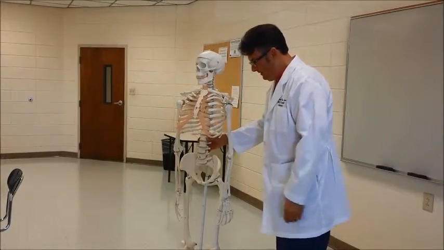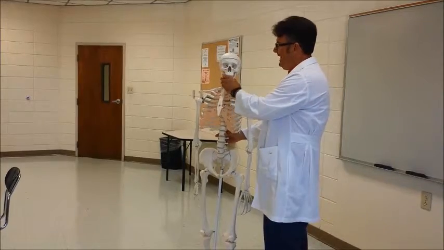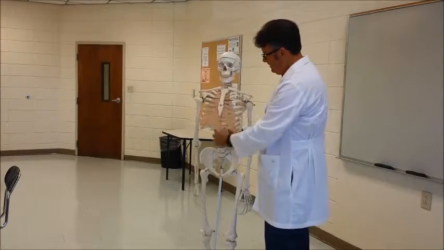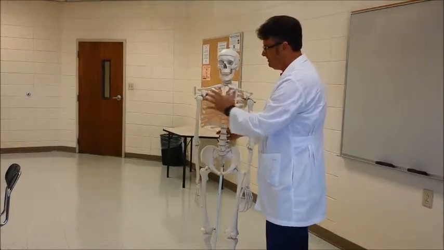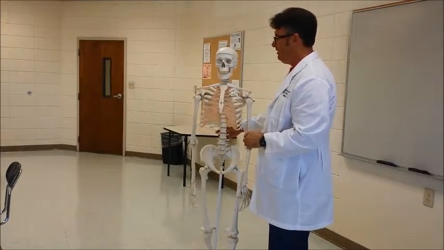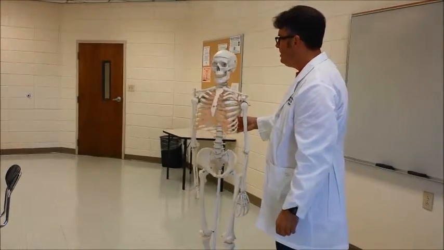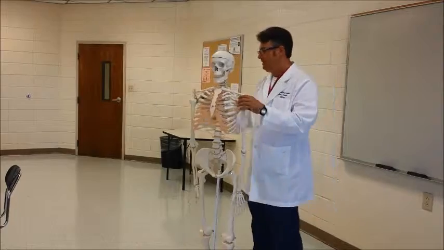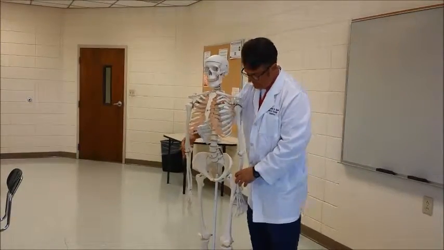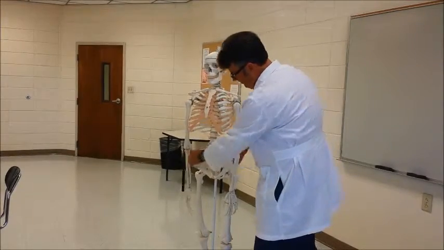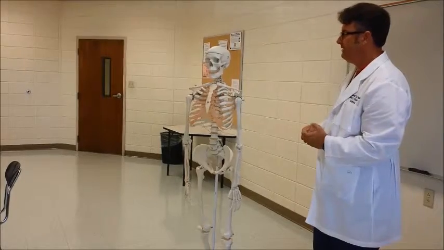I want to talk about the basic areas of the skeleton first. The axial skeleton is the head, the spine, the sacrum, coccyx, and also the rib cage. Whereas the appendicular skeleton would include the scapula, the clavicles, and the arms hanging off. Also the coxal bones and the legs are called appendicular skeleton.